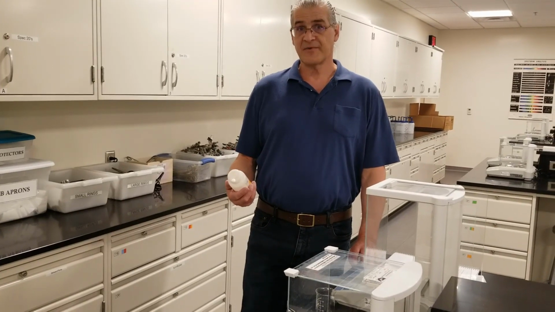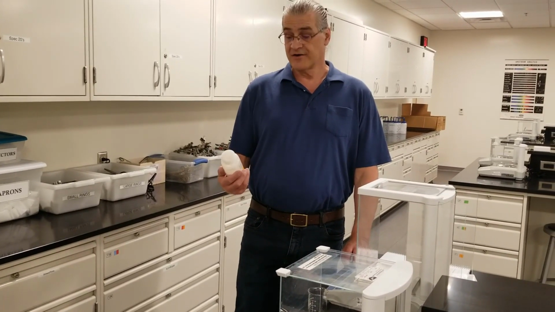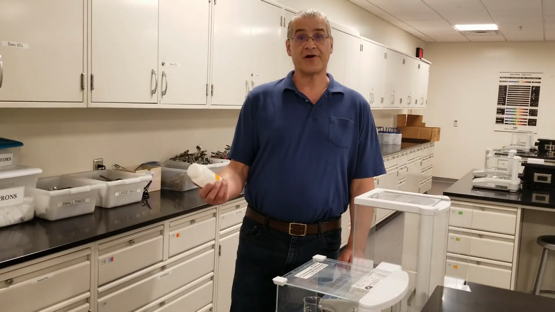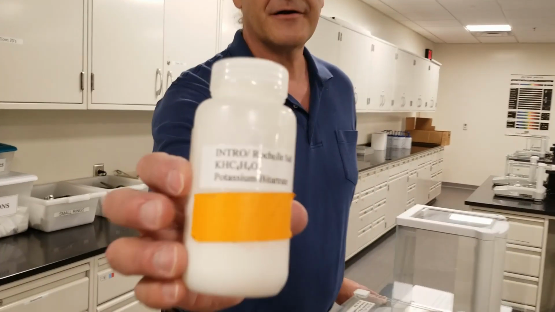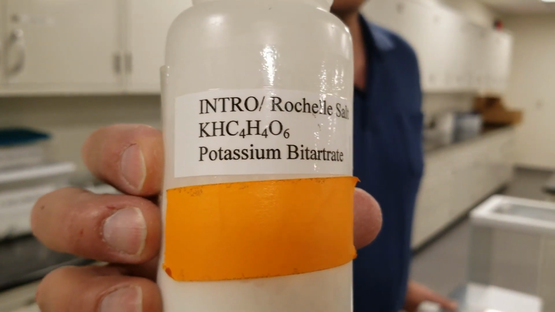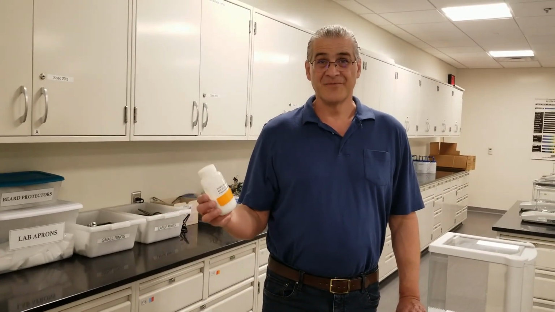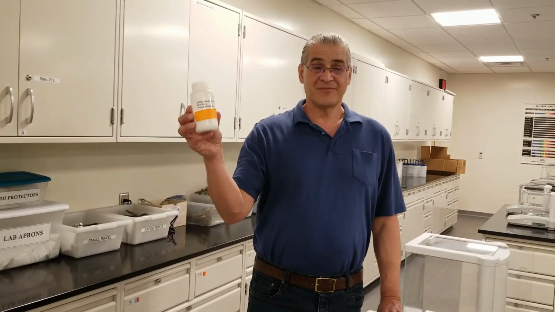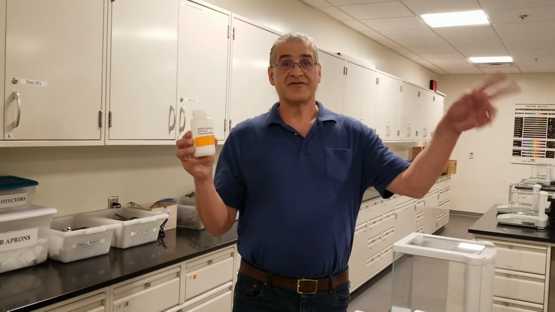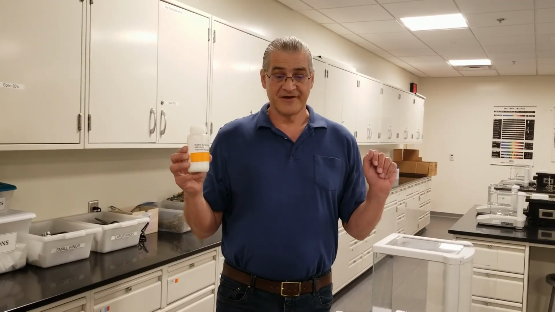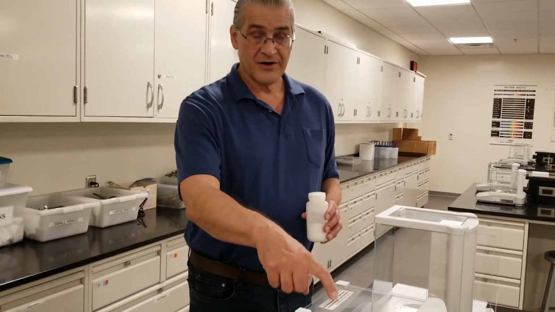Okay, the second step in making the Rochelle salt, you're going to react potassium bitartrate, that's this material here. It's also known as cream of tartar. It's used in cooking. So you're going to react your potassium bitartrate with the sodium carbonate we made previously. So we weigh out our potassium bitartrate.